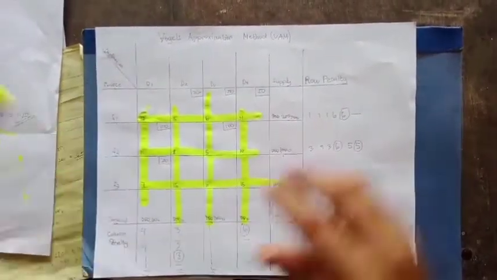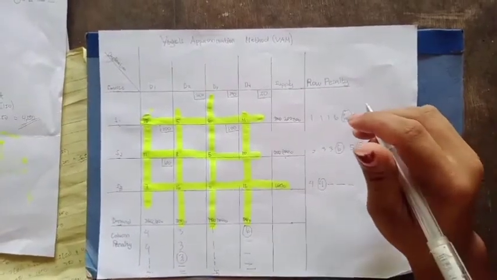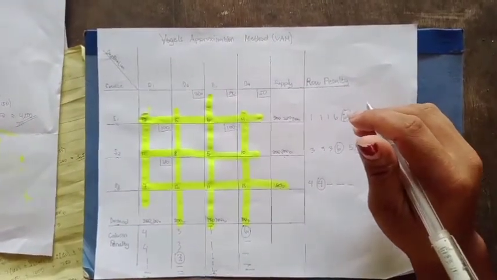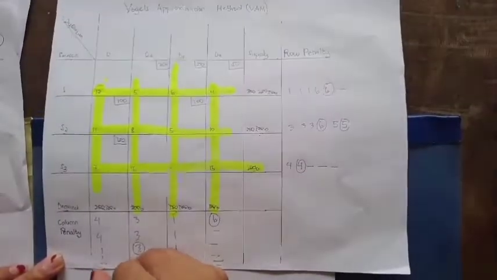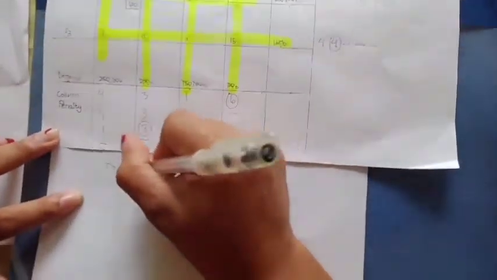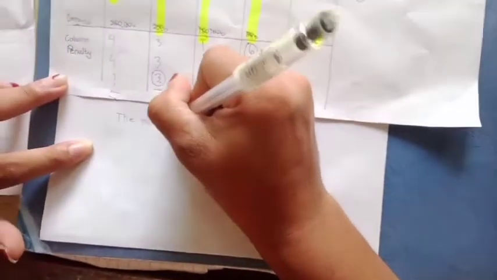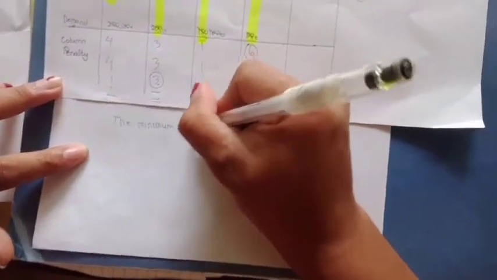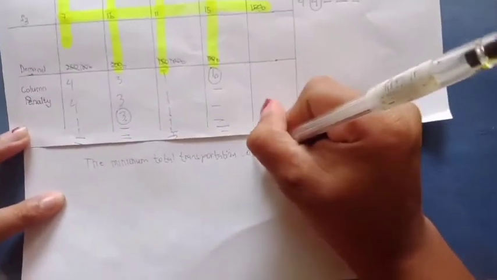Now we need to proceed to the minimum total transportation cost.